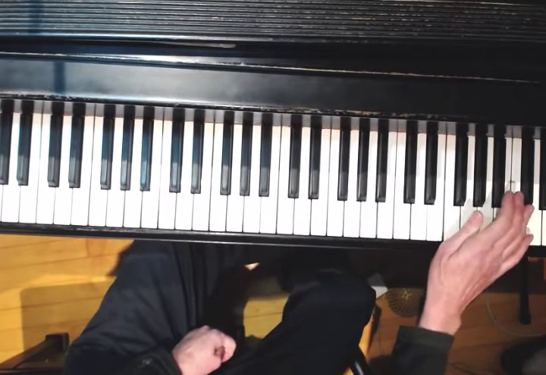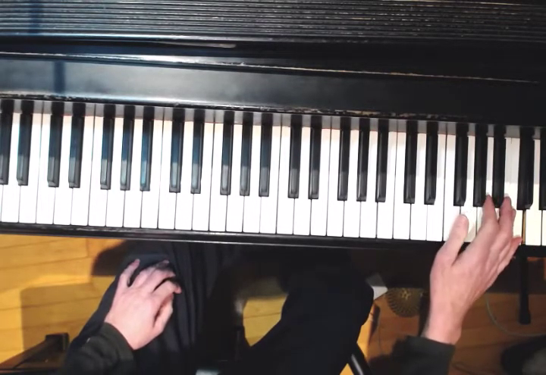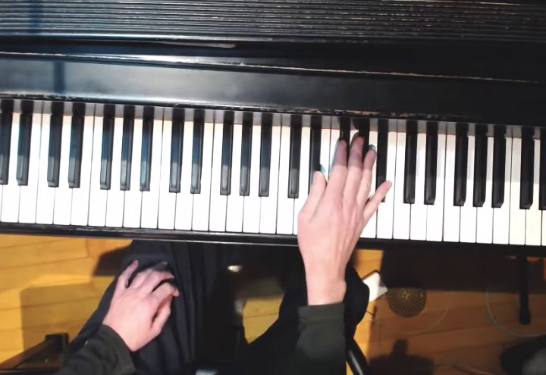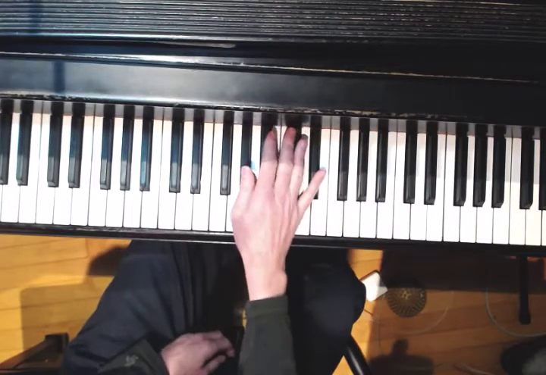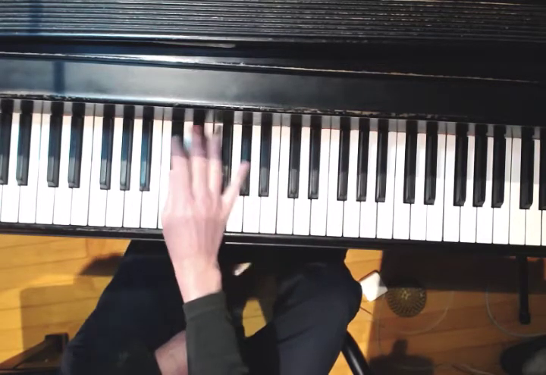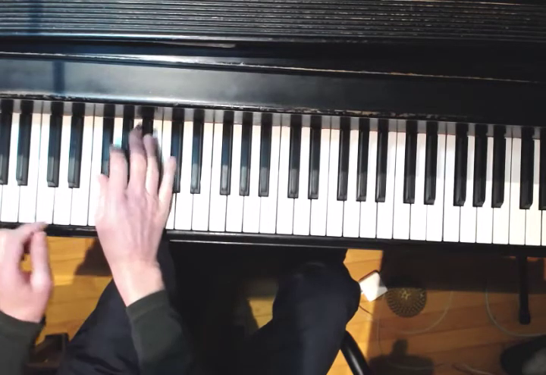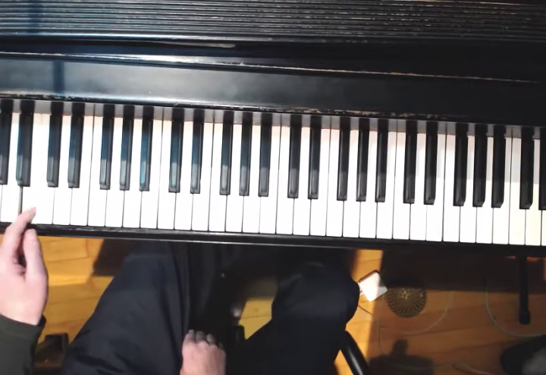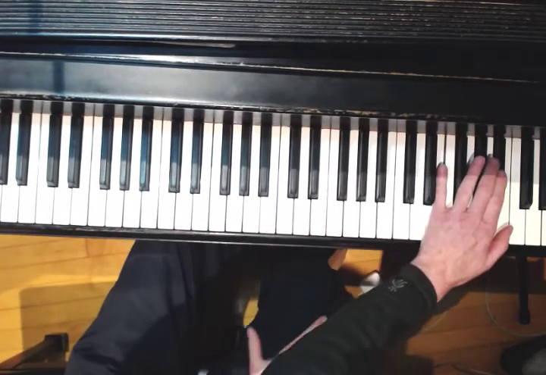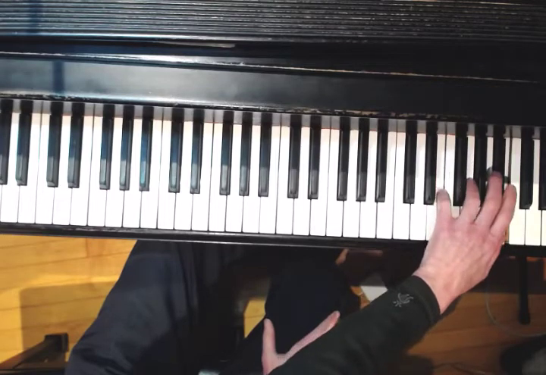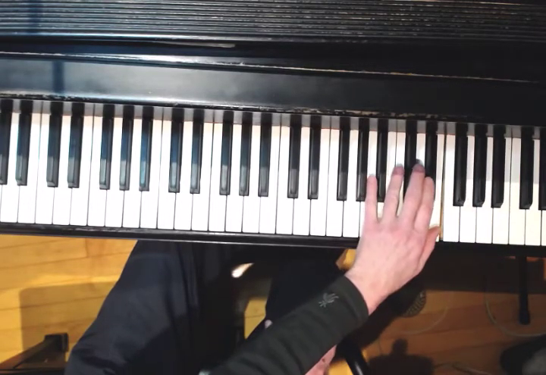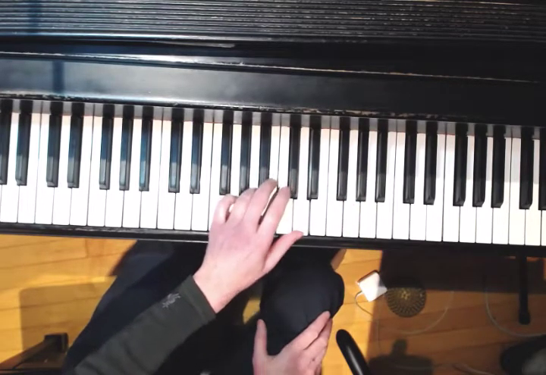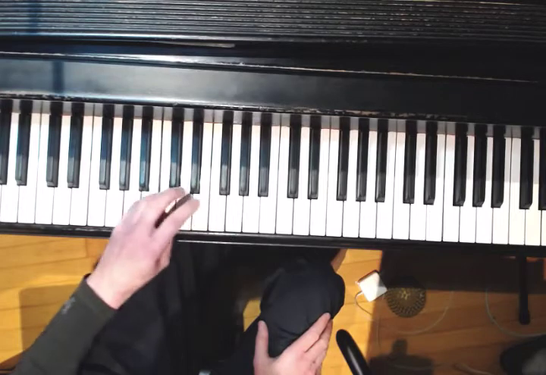So C, F, B flat, E flat, A flat, D flat, F sharp, B. Now at that point, let's go up to that B up high on the piano, and we'll take the B, E, A, D, G, C, F.